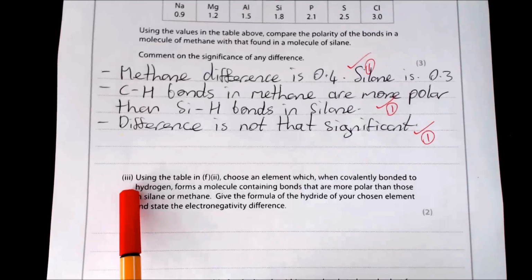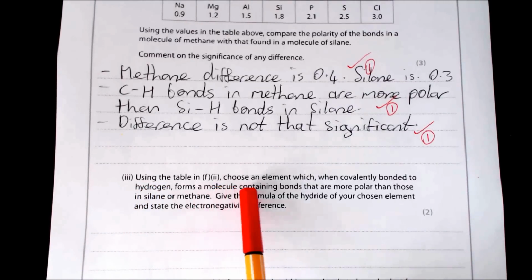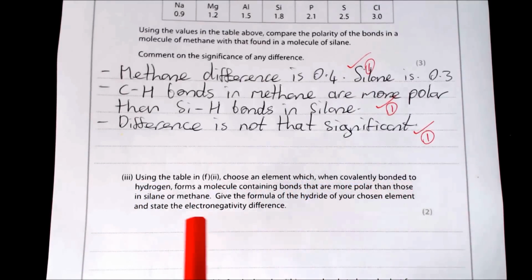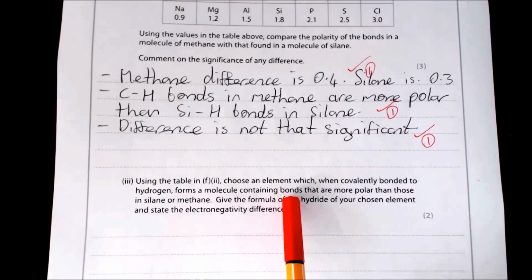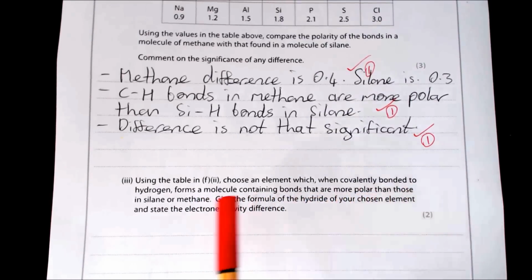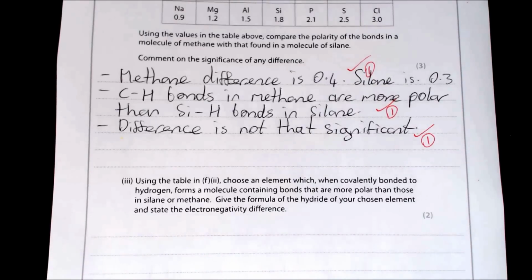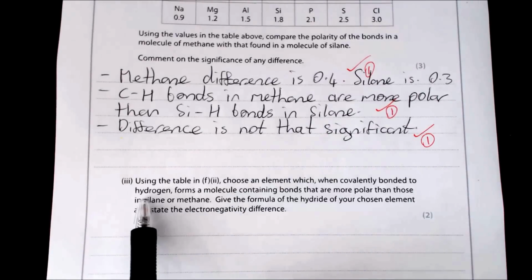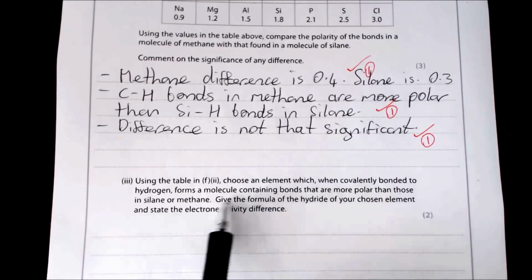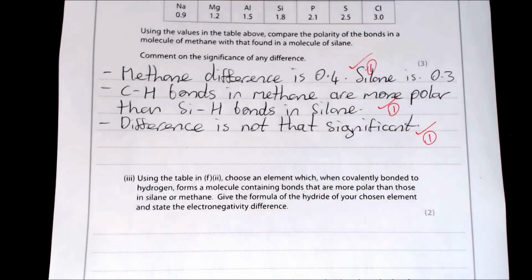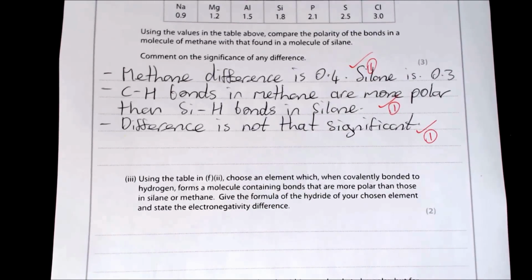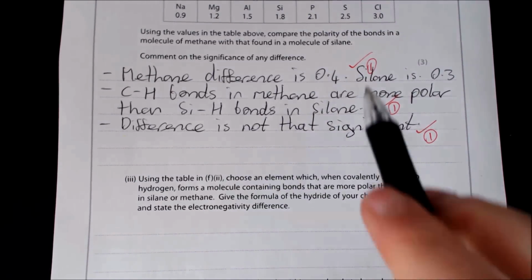Okay, so this is part 3. It says using the table in part 2, choose an element which, when covalently bonded to hydrogen, forms a molecule containing bonds that are more polar than those in silane or methane. Give the formula of the hydride of your chosen element and state the electronegativity difference. Right, so we're looking for something that's more polar than silane or methane, either of them. So really we're looking for a big electronegativity difference.